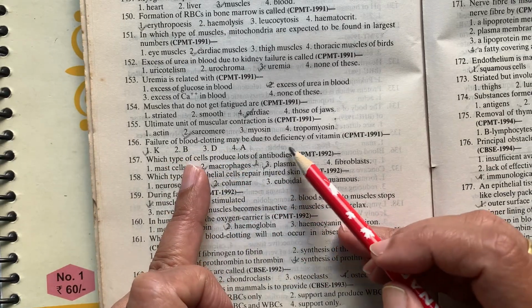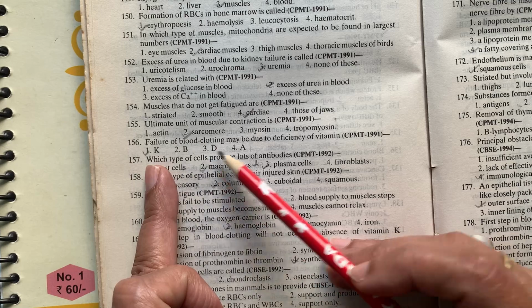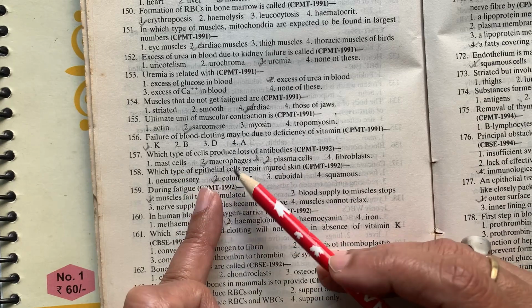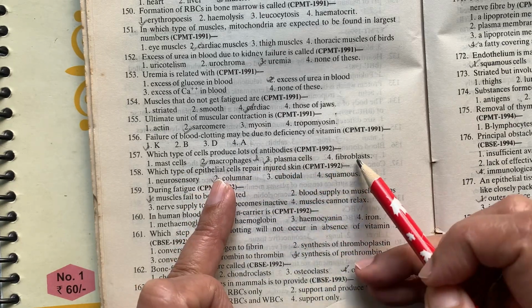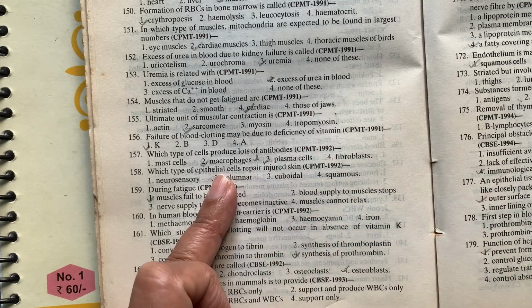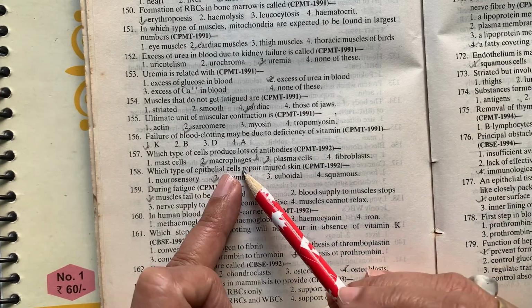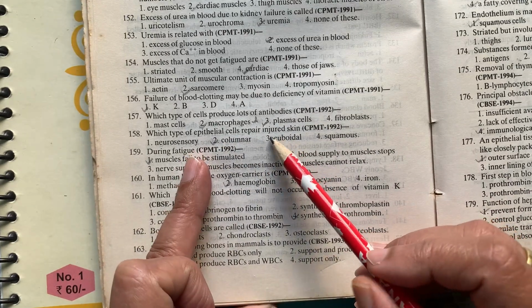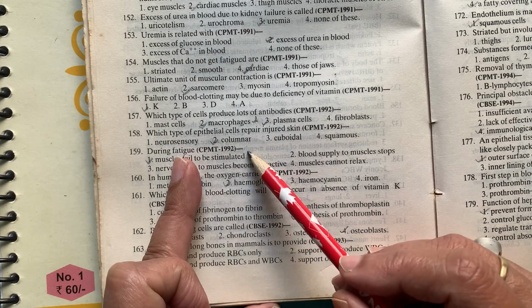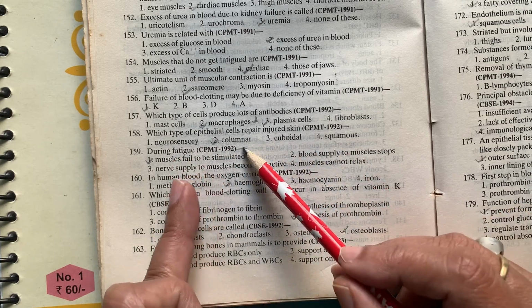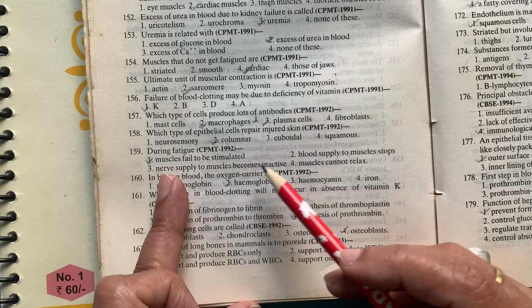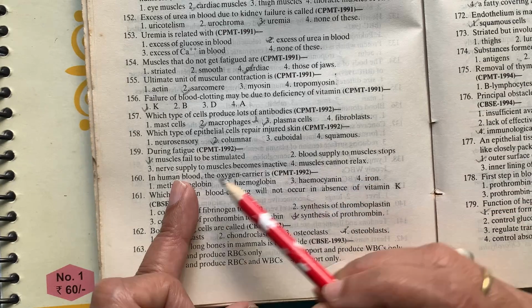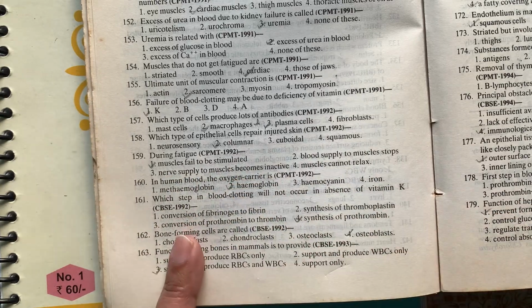Failure of blood clotting may be due to deficiency of vitamin K, B, D, A. It is K. Which type of cells produce lots of antibodies? Mast cells, macrophages, plasma cells, fibroblast. Macrophages and plasma cells both are the correct options. Which type of epithelial cells repair injured skin? Neurosensory, columnar, cuboidal, squamous. It is columnar. During fatigue: muscles fail to be stimulated, blood supply to muscles stops, nerve supply to muscles becomes inactive, muscles cannot relax. Muscles fail to be stimulated.